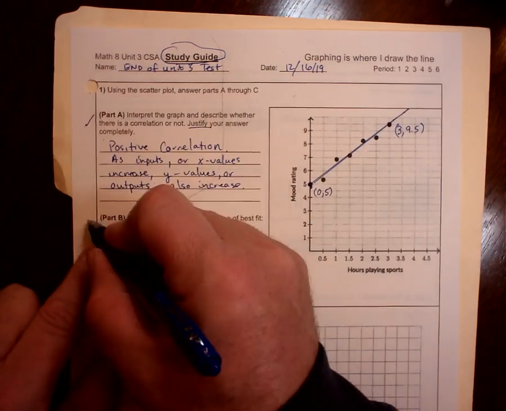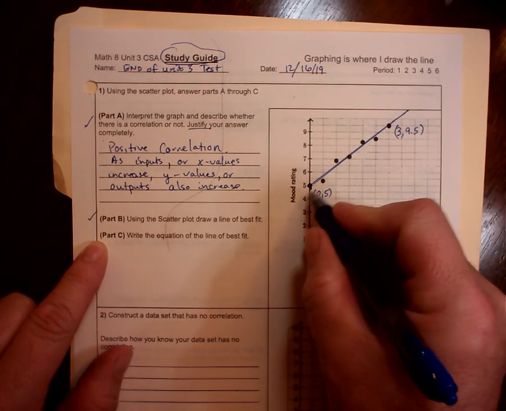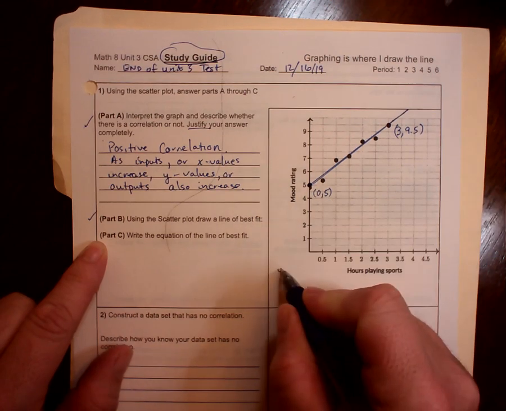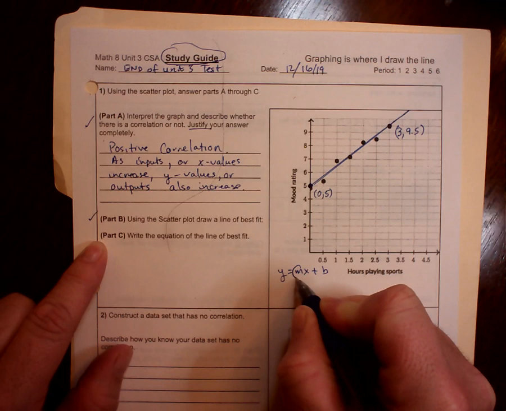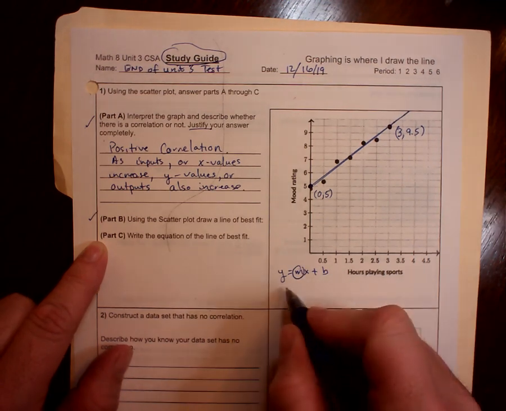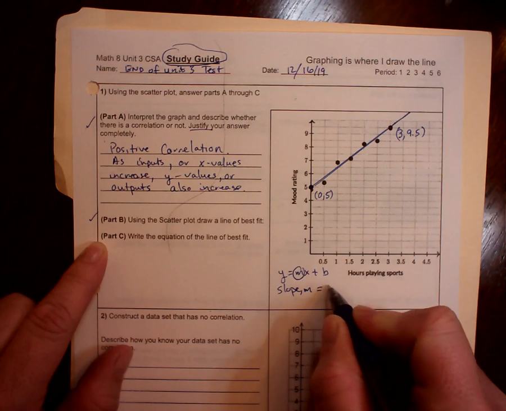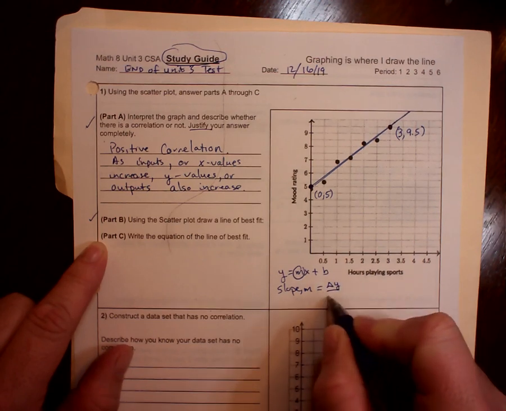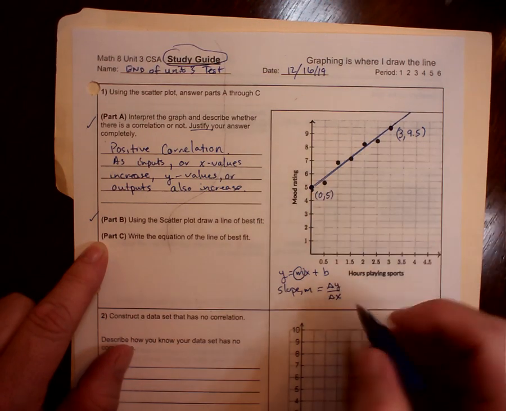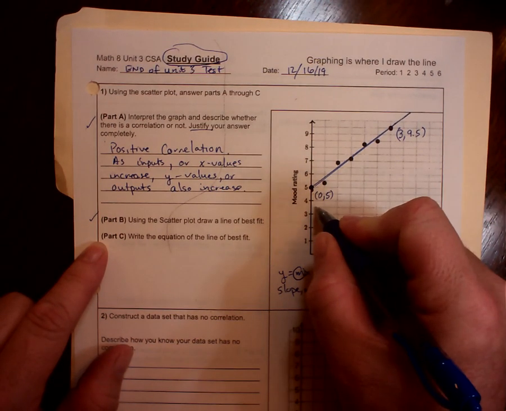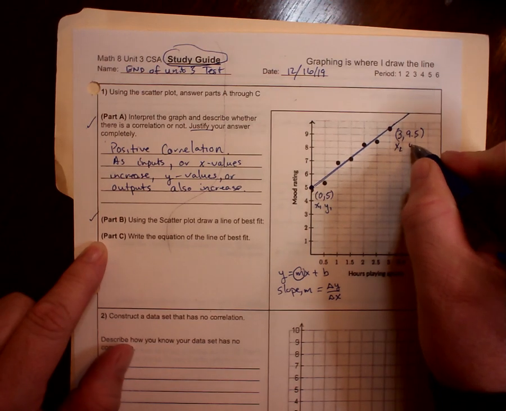So done with A and B, write the equation of the line of best fit. Let's put down what we know. We know that the equation of a line is y equals mx plus b. So I need to find the slope, also known as m, as the change in y over the change in x. And so I'm going to label this x1, y1, x2, y2.